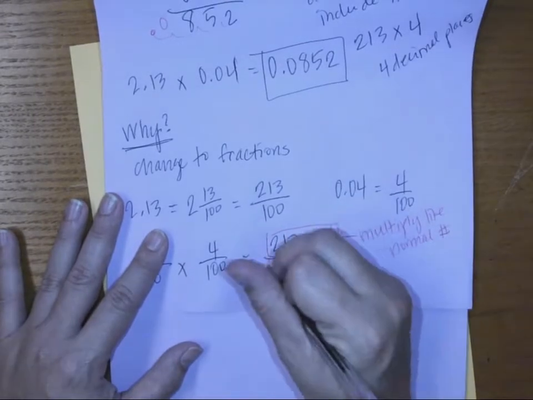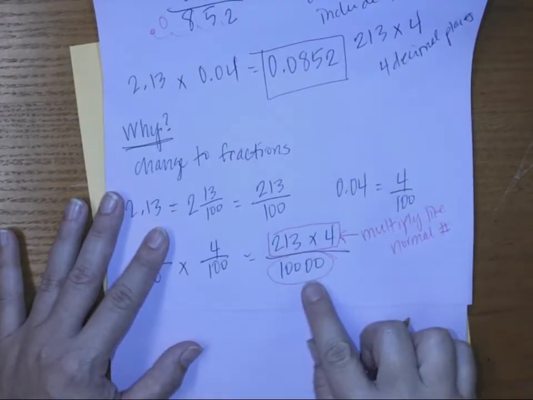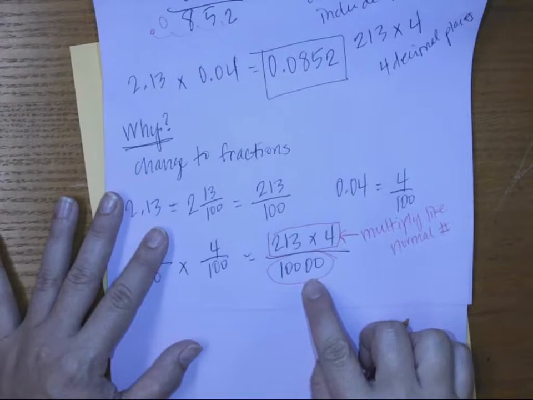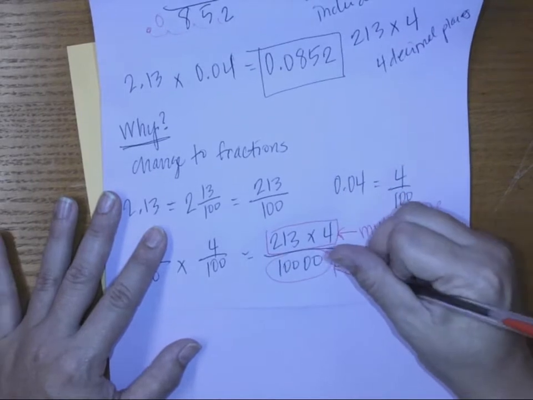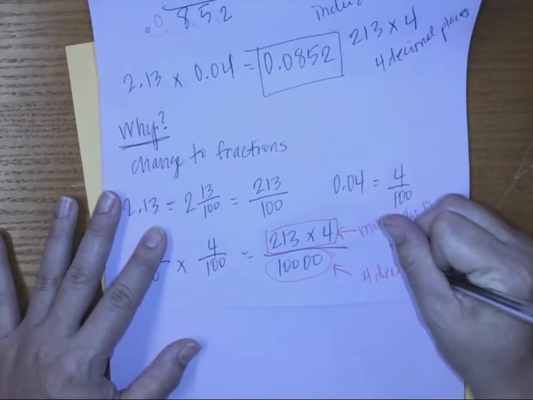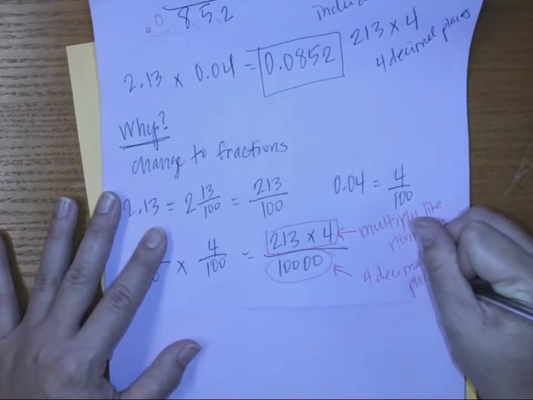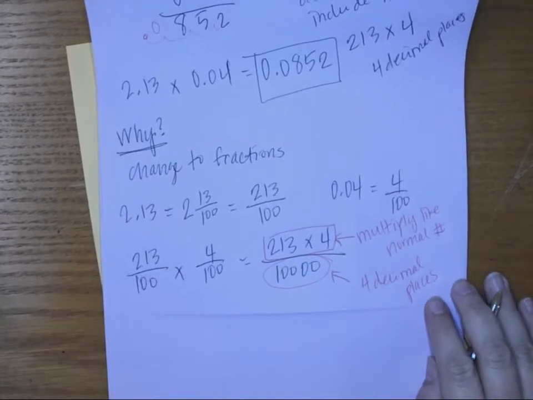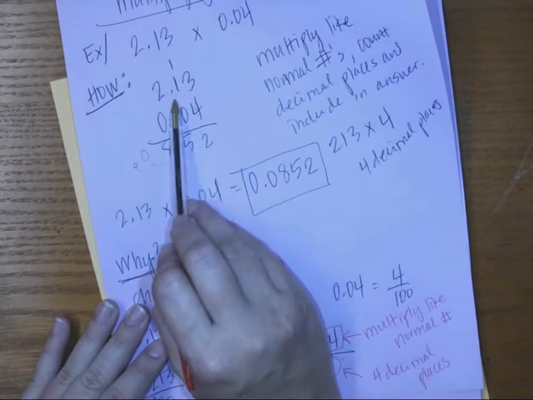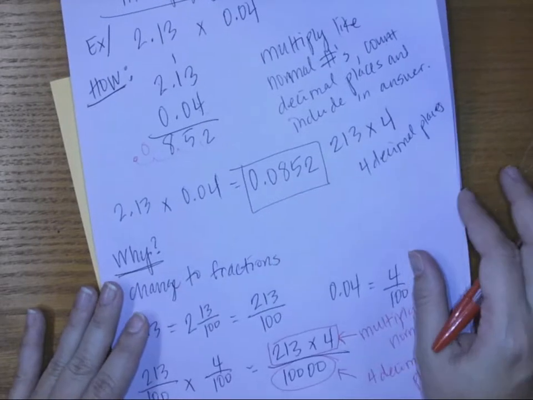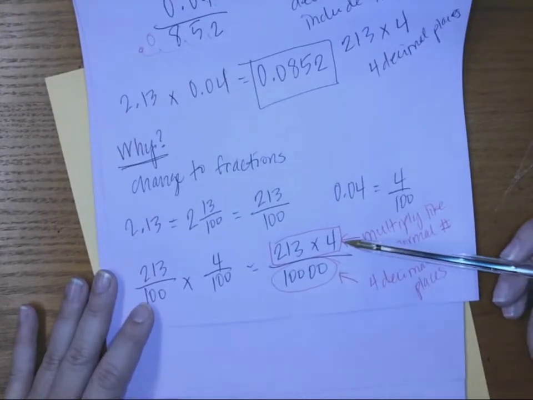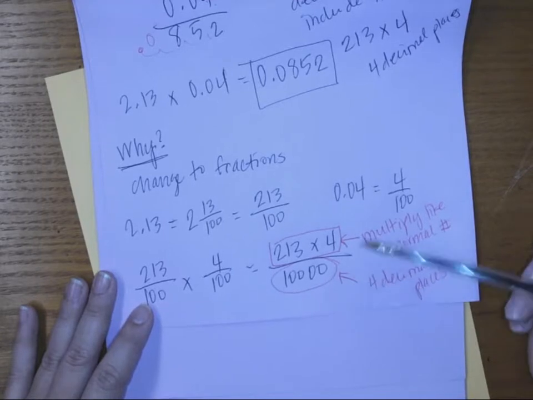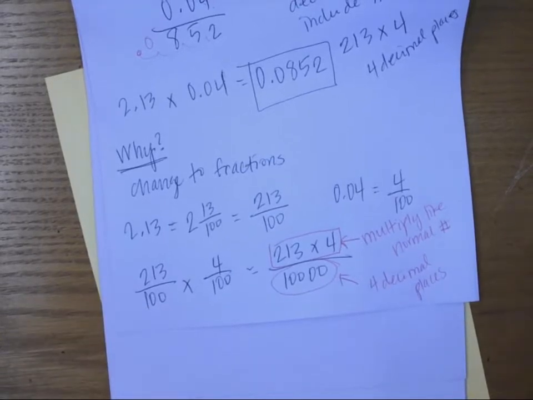And if you divide something by 10,000, that puts it in the ten-thousandths place, which is 4 decimal places. So that's the whole 4 decimal places idea. You can see pretty easily in the fractions the reason why I can do that. Okay, so that's multiplication.